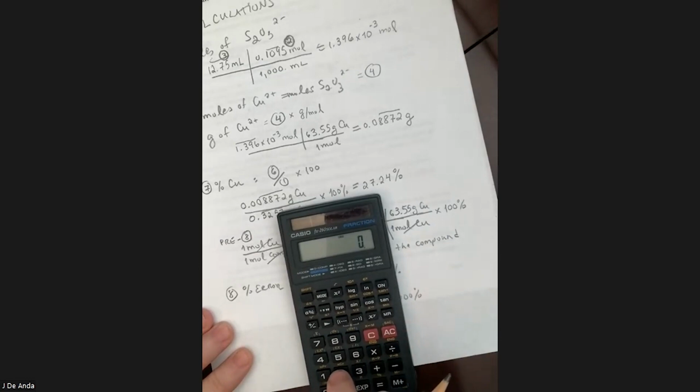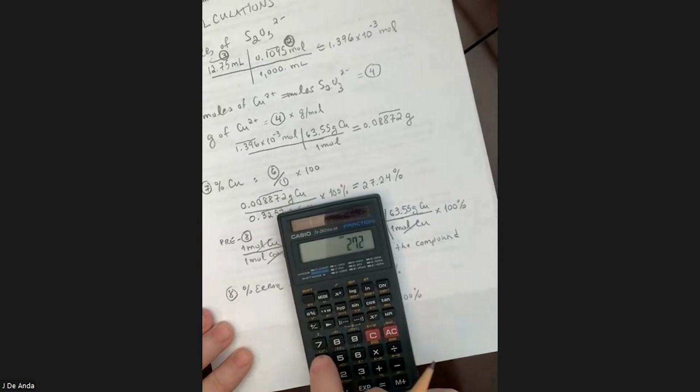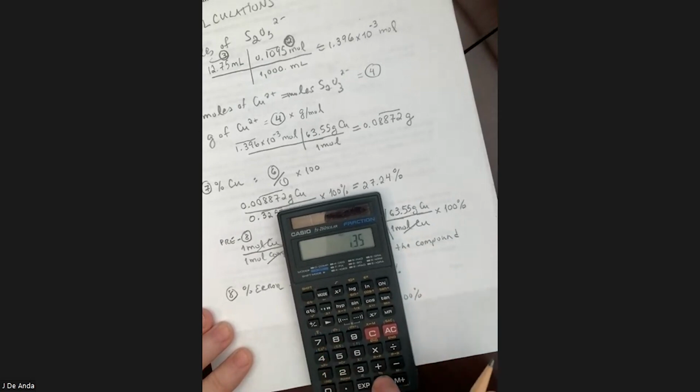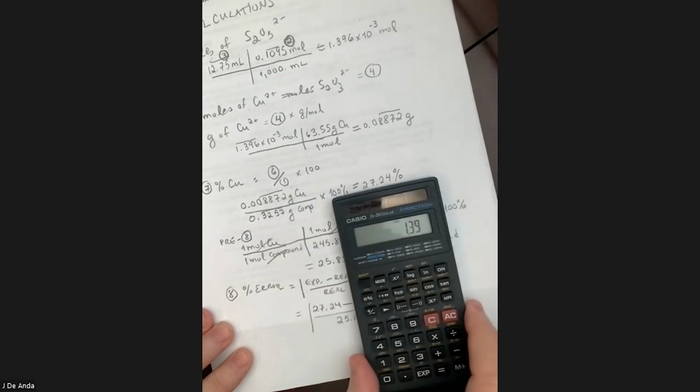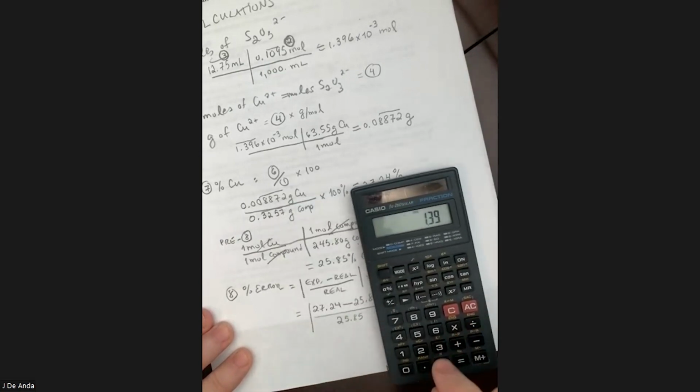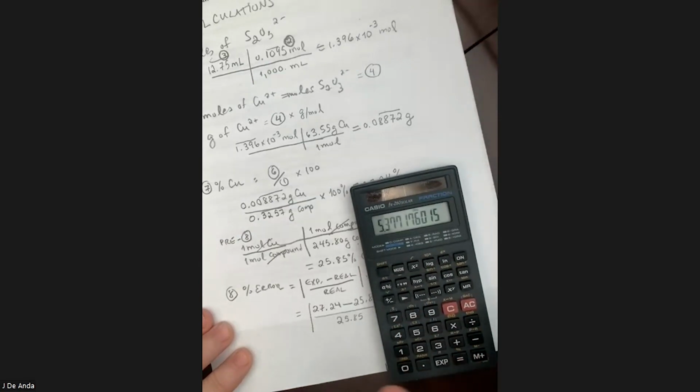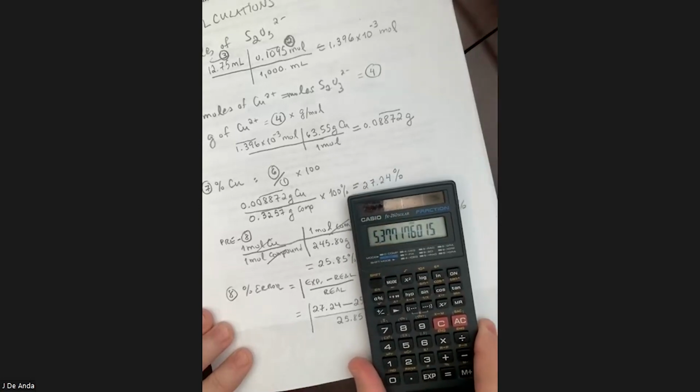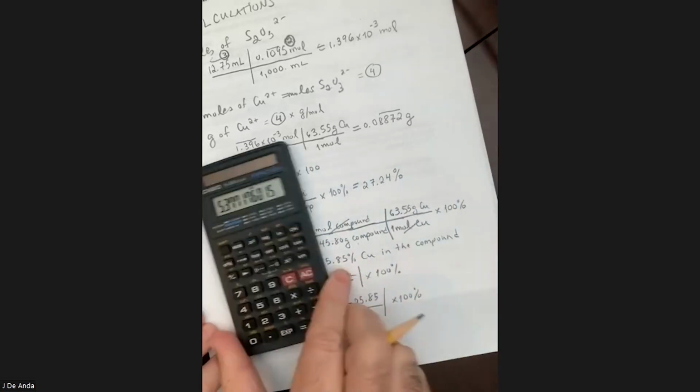So let's go ahead and do that calculation right here. We had 27.24. We subtract the real value, 25.85. We divide that by the real value, 25.85. And we multiply that times 100. And we get an error of 5.377%.